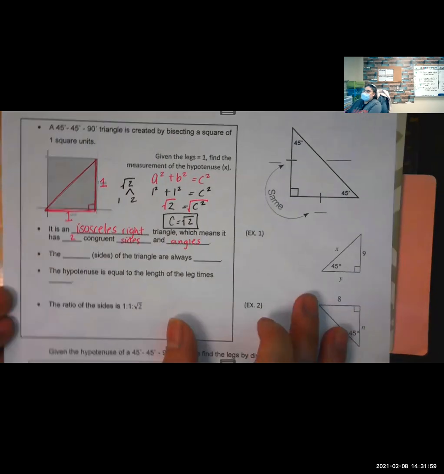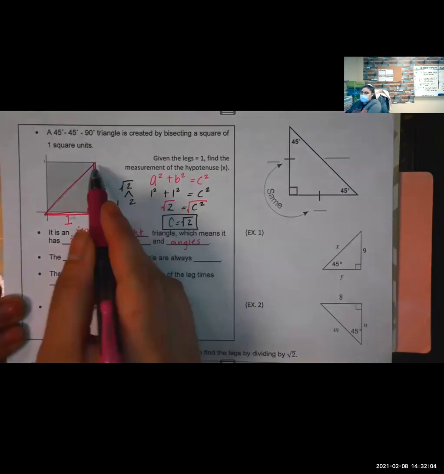So isosceles triangles was one of the triangles that we learned about earlier last semester. Okay. Notice that we have a square, and we all know that squares have 90-degree angles.